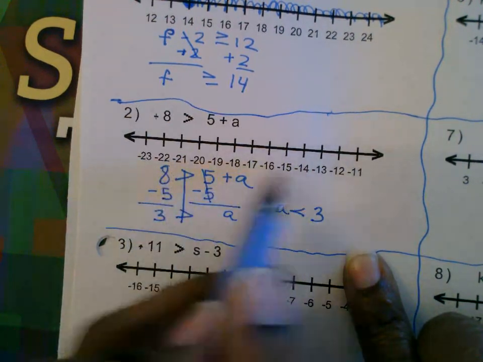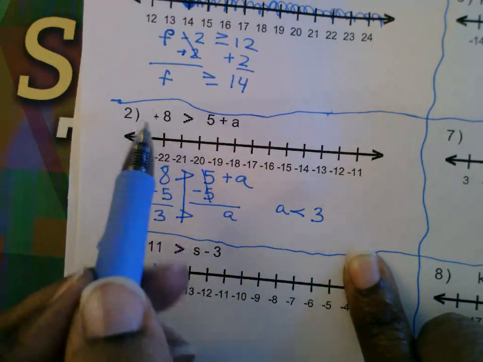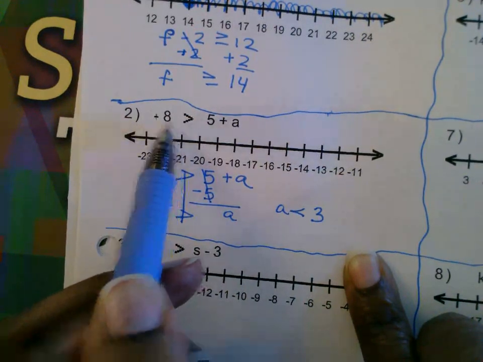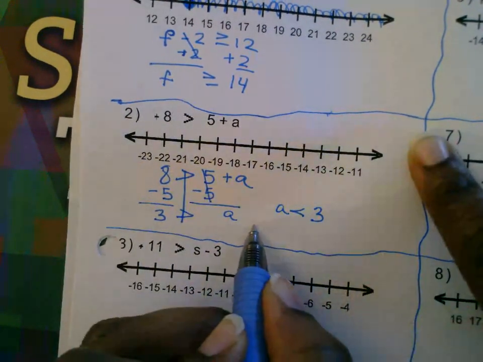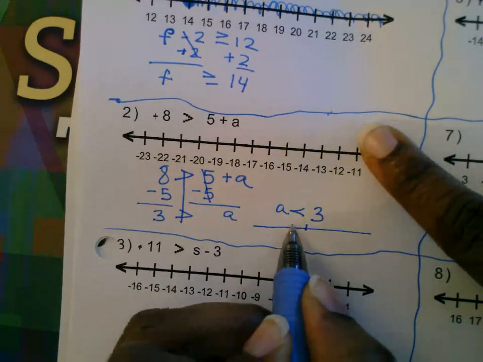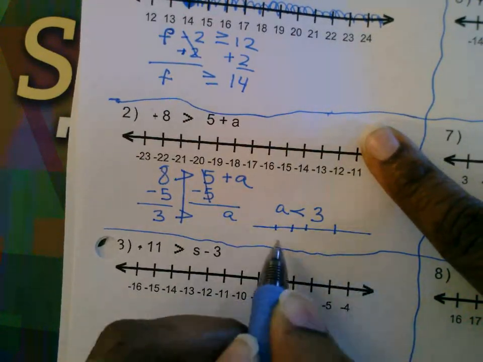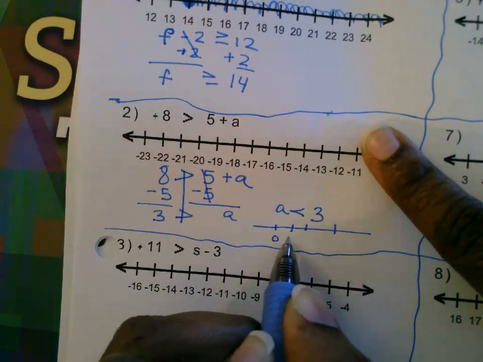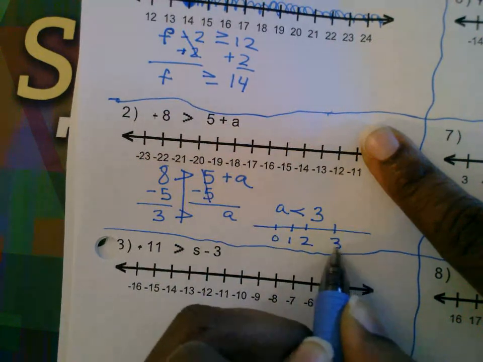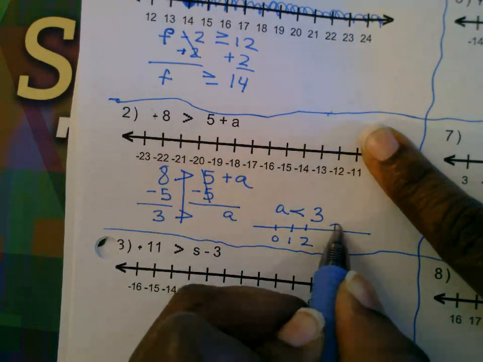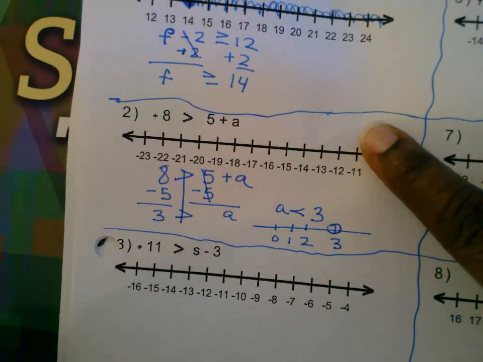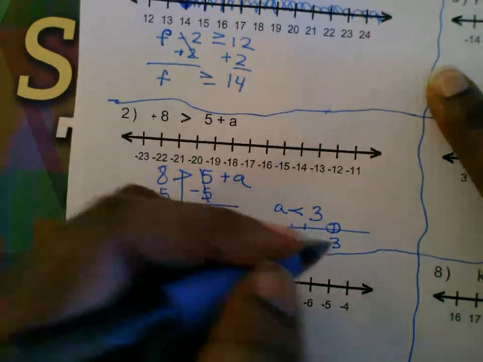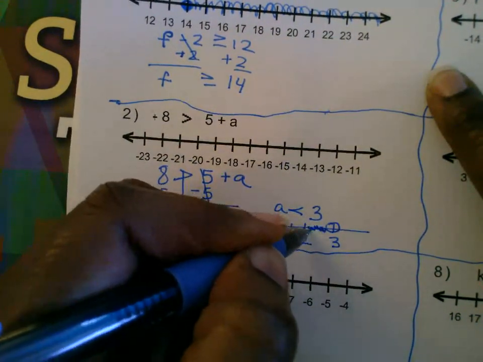Now, this number line doesn't match this problem because I changed it to be all positives. So we have to draw our own number line. 0, 1, 2, 3. It's going to be an open circle on 3. And you're going to shade to the left.